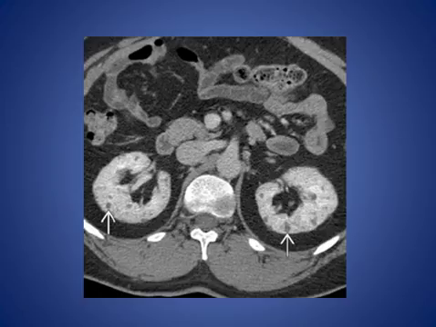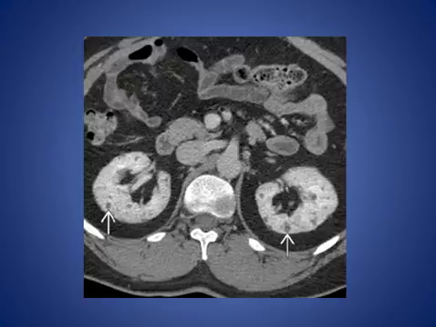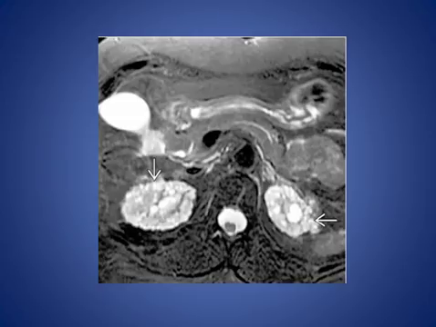Here we see a contrast-enhanced CT scan with lithium nephropathy, and we see multiple small cysts about 1 to 2 millimeters involving both kidneys in normal sized kidneys. Here, this is lithium nephropathy.